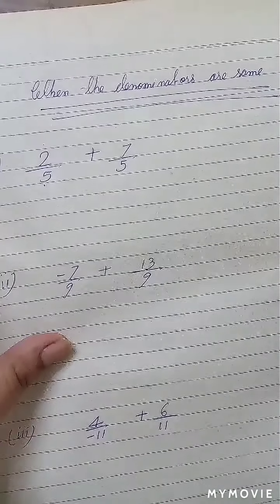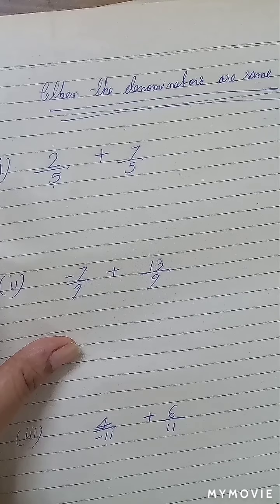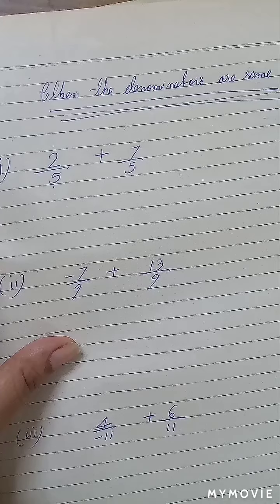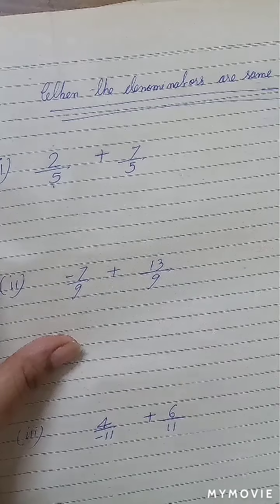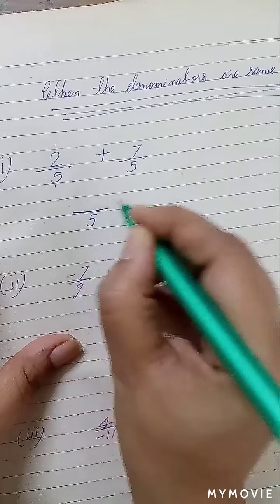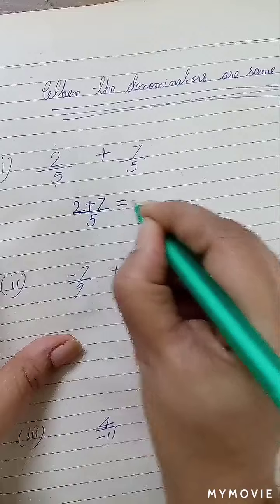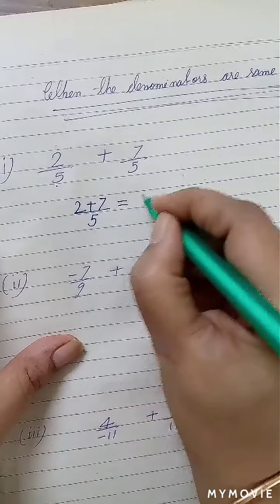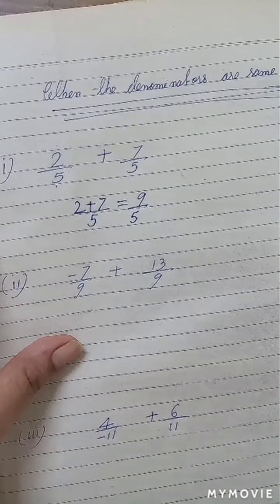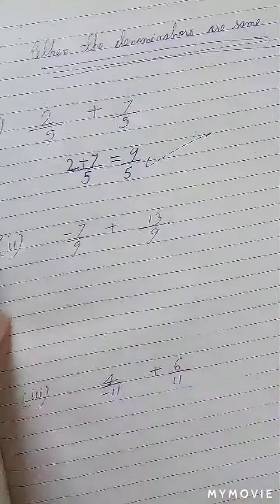So here we have three cases where the denominators are the same. We don't need to think much in this case. When the denominators are the same, keep the denominator same and add the numerators. And we have got 9 by 5 in the first case. Let's do the second example quickly.